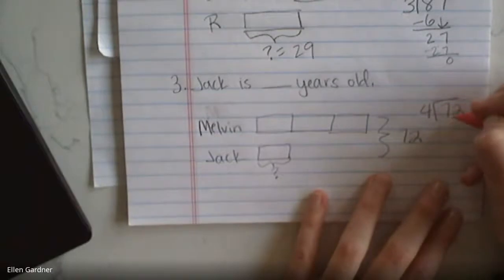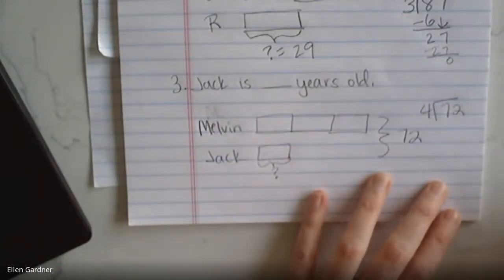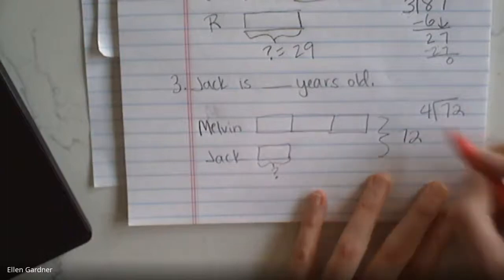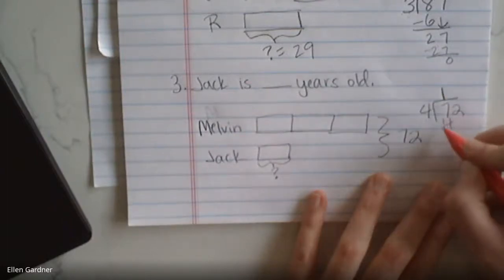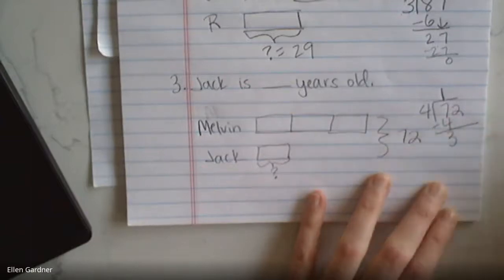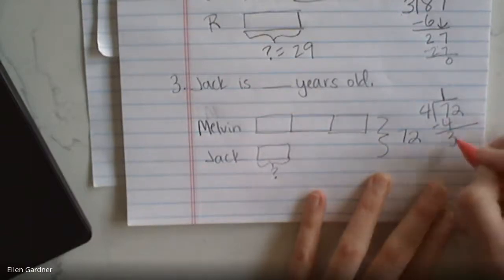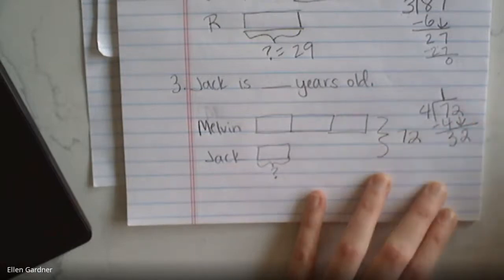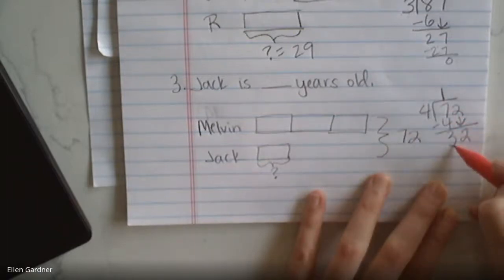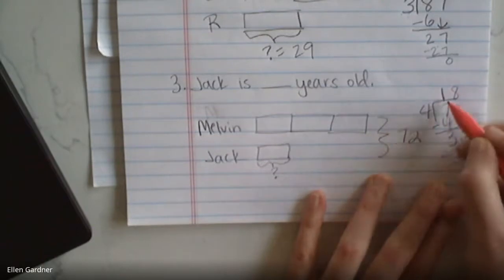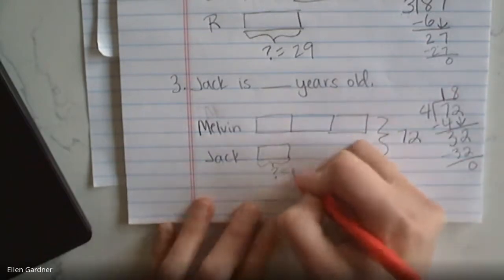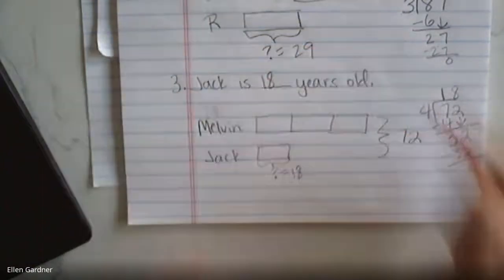Now 72 divided by 4, that is not a fact we have memorized. Let's solve it as a long division problem. 4 goes into 7 one time. Multiply to see what you have left. Subtract, and we've got 3, bring down that 2. 4 goes into 32 8 times. 4 times 8 is 32, so we're going to have a remainder of 0, nothing to write down. So 18 is the answer for how old Jack is.